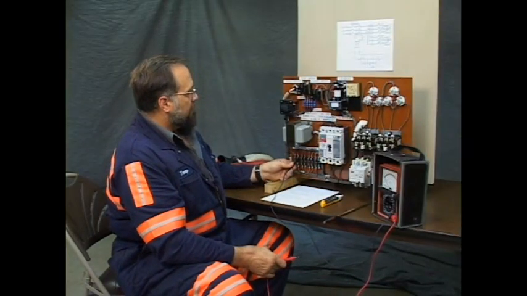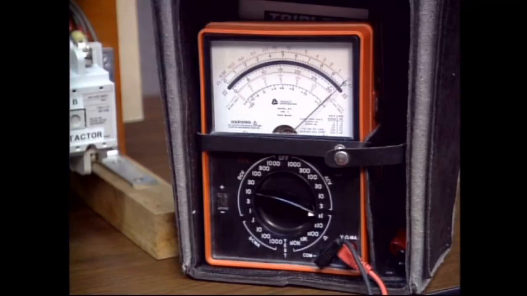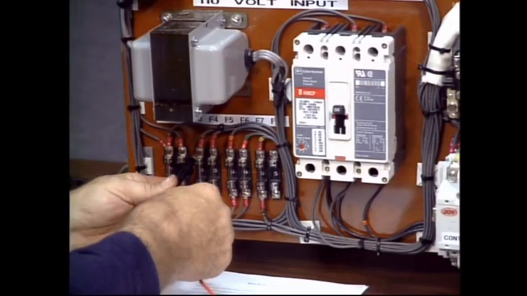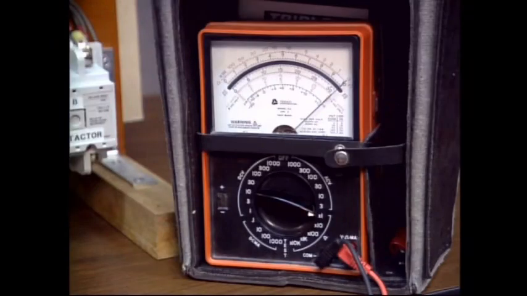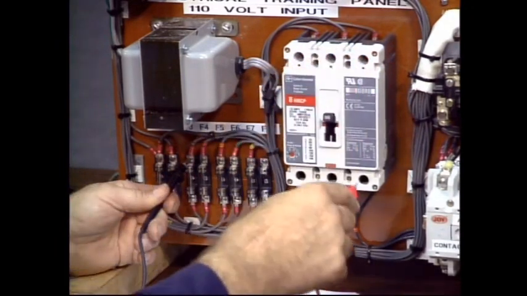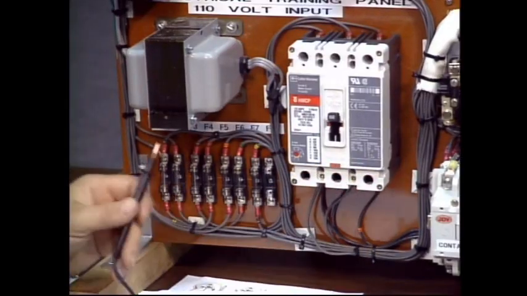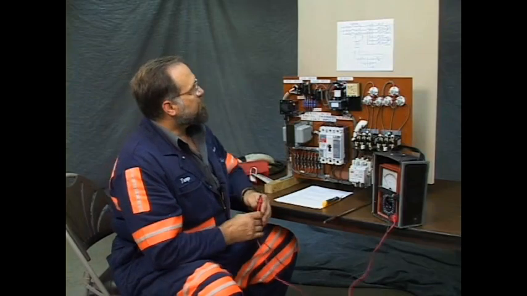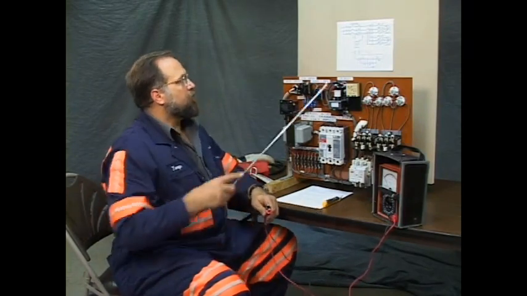Well, we have another, F3. L3 goes to the line side of F3. Reading it, we're intact. To the top of the circuit breaker, line side of the circuit breaker, and through the circuit breaker. Okay.